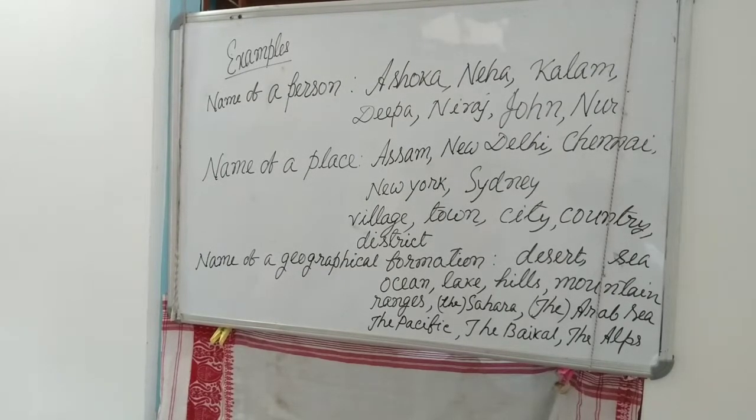Mountain ranges are nouns, but the Alps is the name of a particular mountain range. It is also a noun. So the nouns can denote the name of a class in general, as well as the particular member of that class. So all these are nouns.